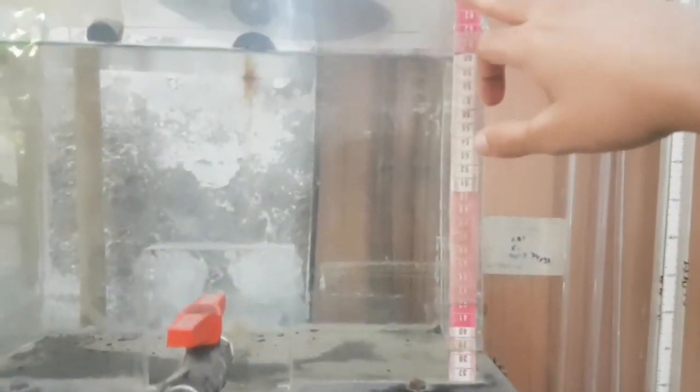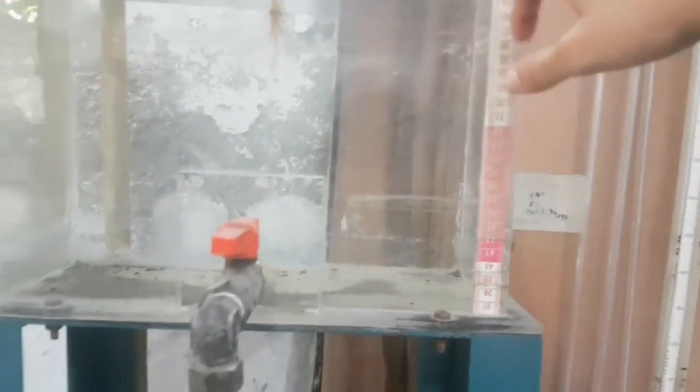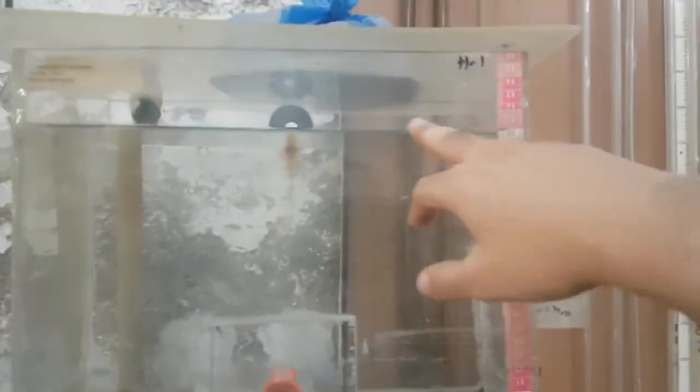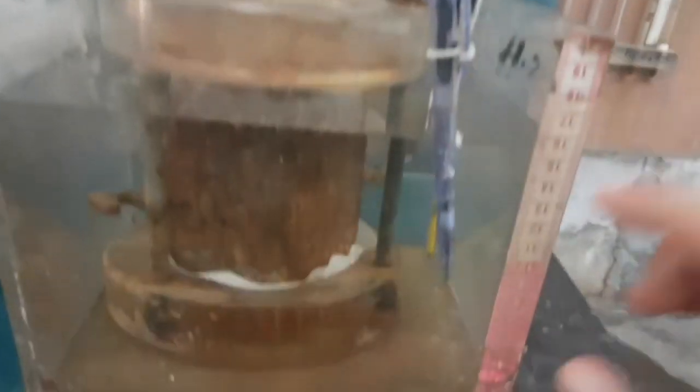H1 is for the water level of the upper reservoir and H2 is for the water level of the lower reservoir. It is constant here at this level and at this level, and the difference between the two water levels is the constant head causing the flow of water.